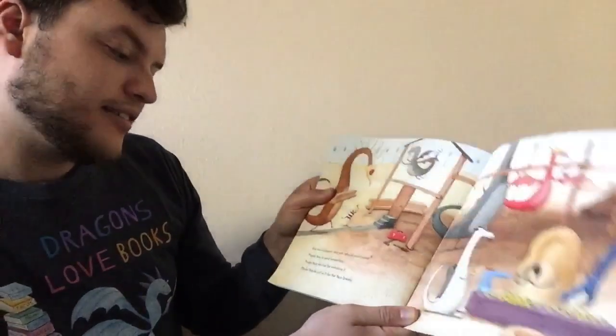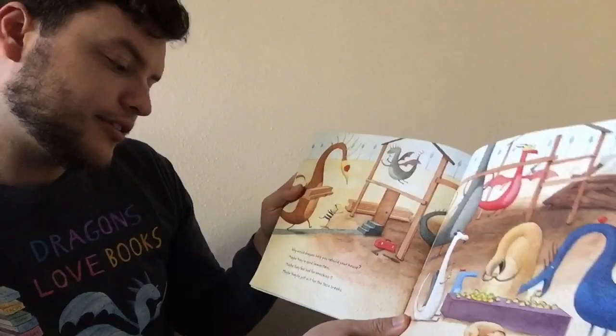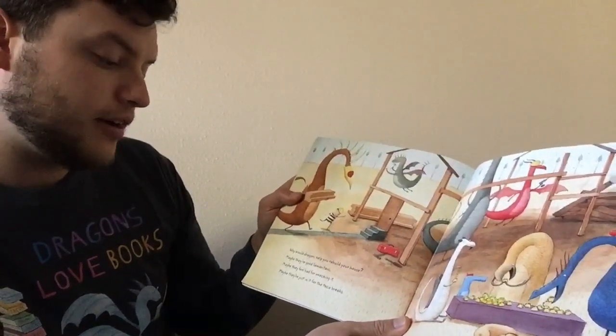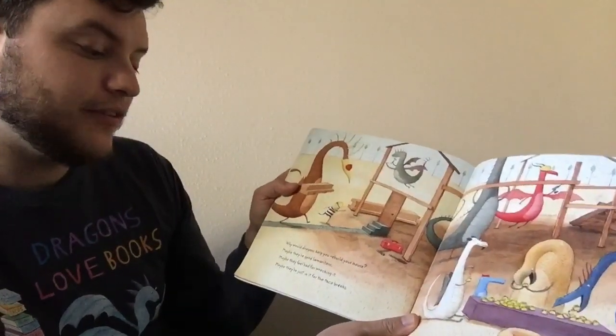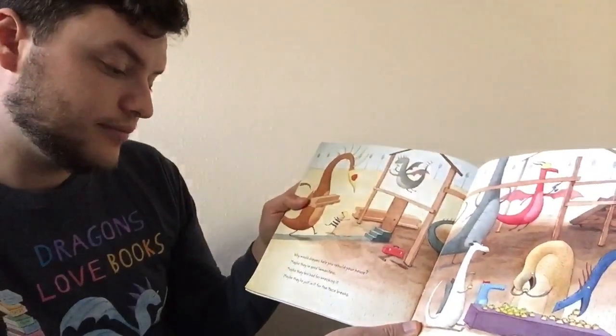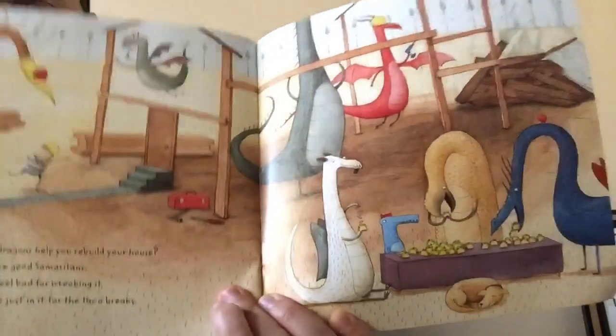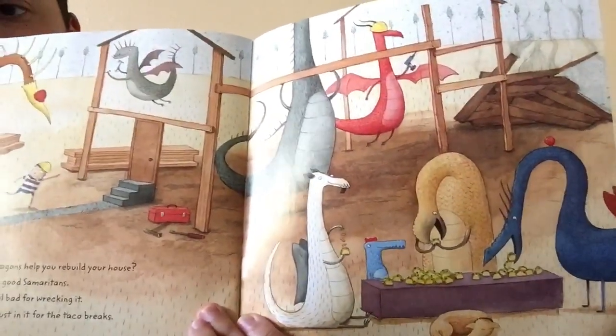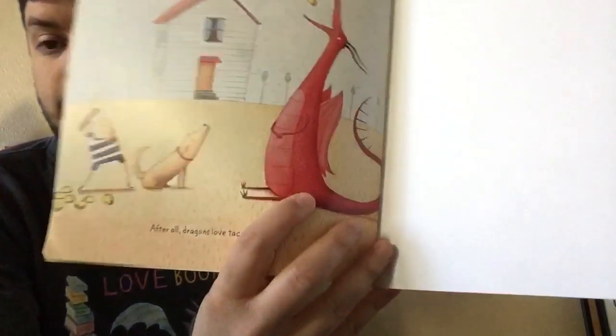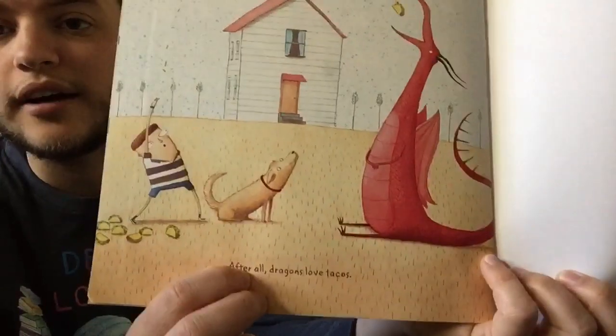Why do dragons help you rebuild your house? Maybe they're good Samaritans. Maybe they feel bad for wrecking it. Maybe they're just in it for the taco breaks. After all, dragons love tacos.